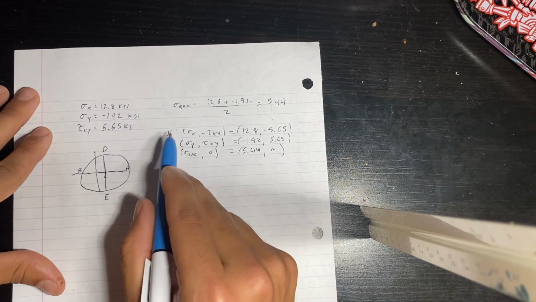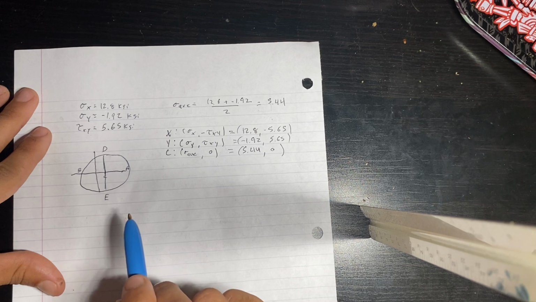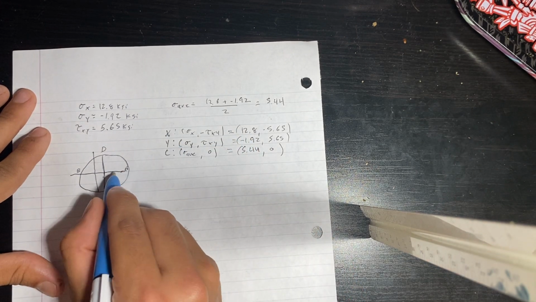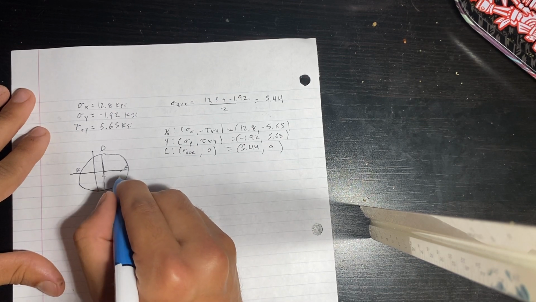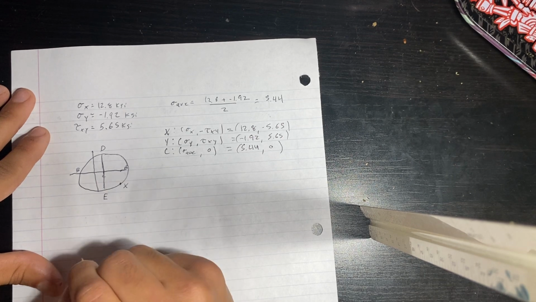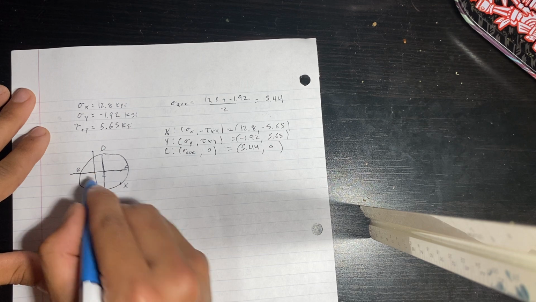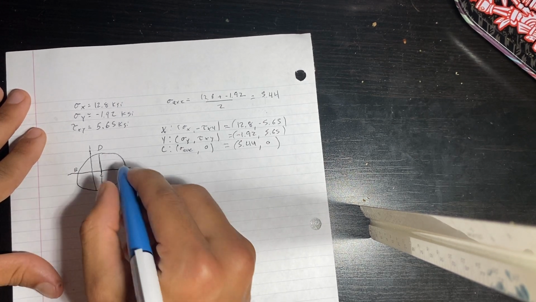Okay, now we're going to go ahead and plot our x and y. We already have our center point right here, 5.44. So we're going to go 12 about, and down 5.65. We can call that here. And then we're going to go negative 1 point. Oh yes, and our axes for this Mohr circle, almost forgot.